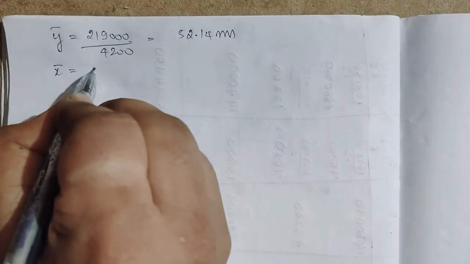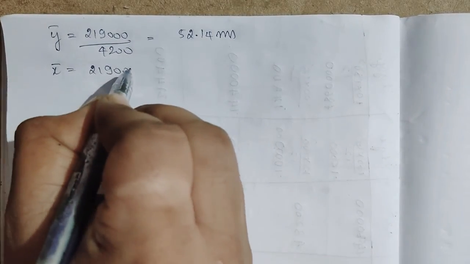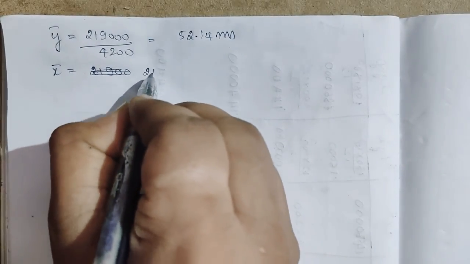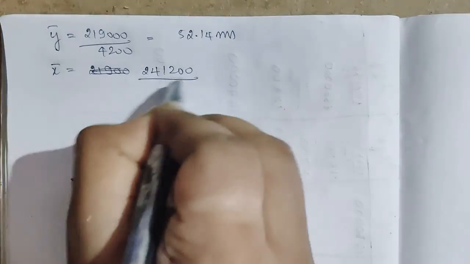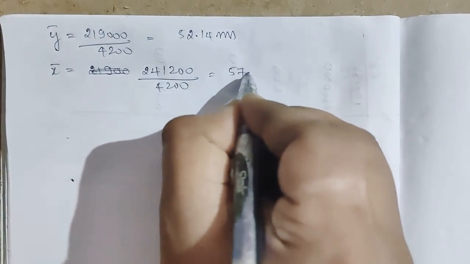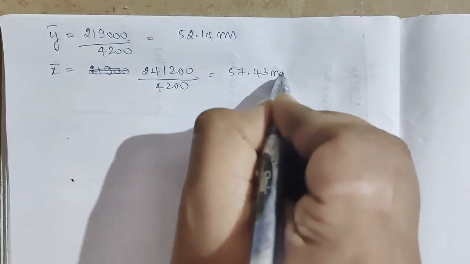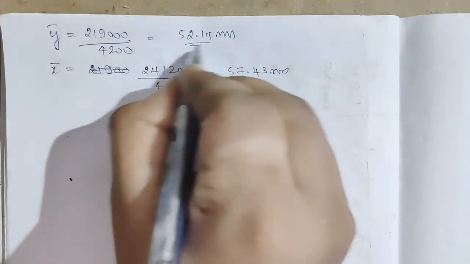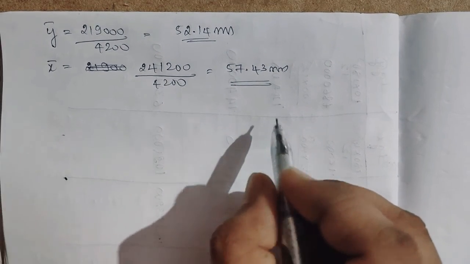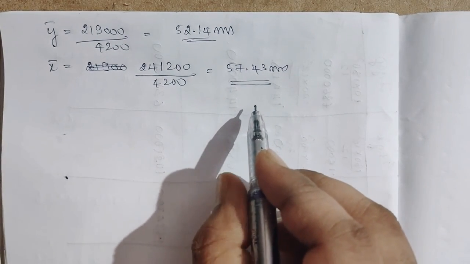X bar value, sigma AX, right? 241200 divided by 4200, it will be 57.43 mm. So at this coordinate, the centroid G will be situated.